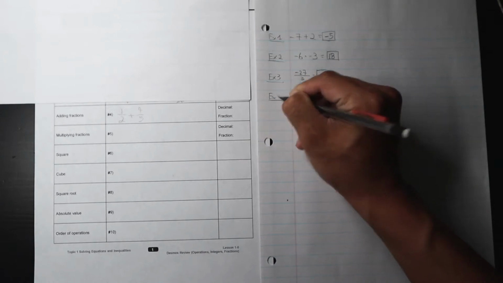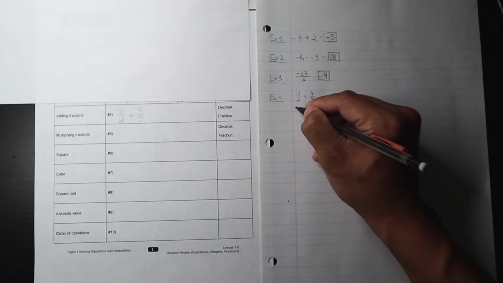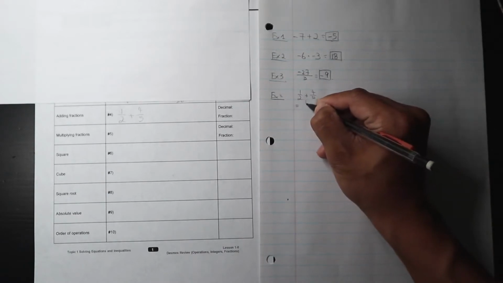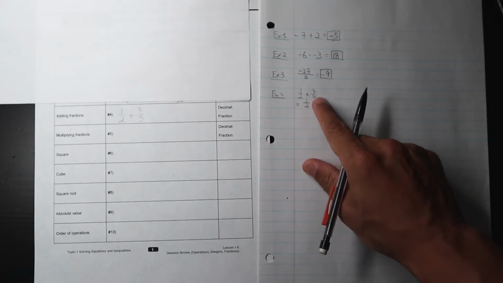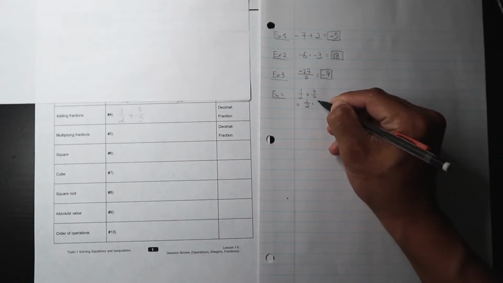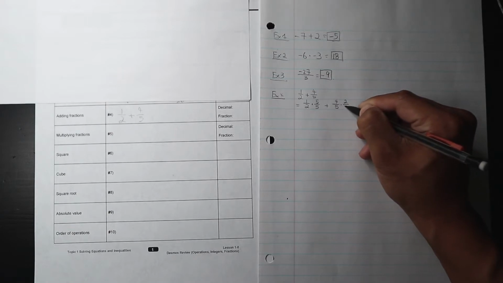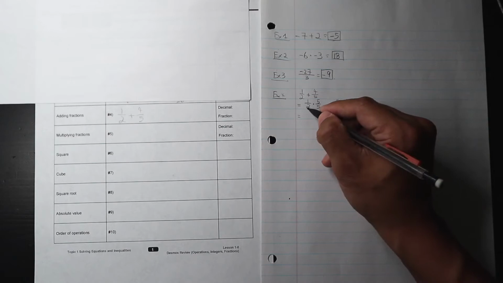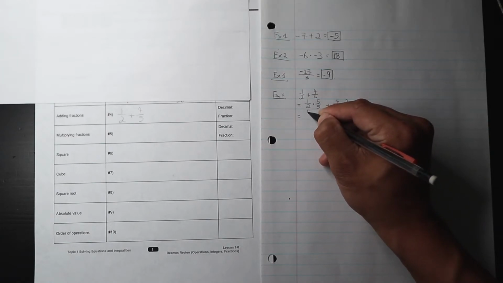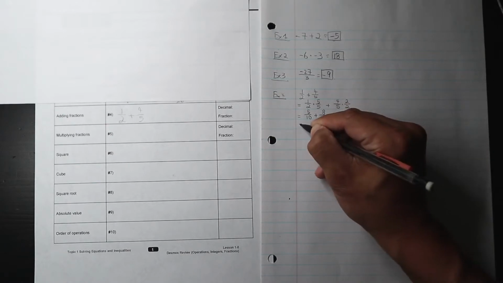So example 4, if you were to add these two fractions, right, back in the days, you have to find the least common denominator, which is 10. 2 times 5 is 10. So for 1/2, you multiply the top and bottom by 5. And then for 4/5, you multiply top and bottom by 2, right? And then you multiply the fraction across. So you do 5/10 plus 8/10. And then that's your answer.